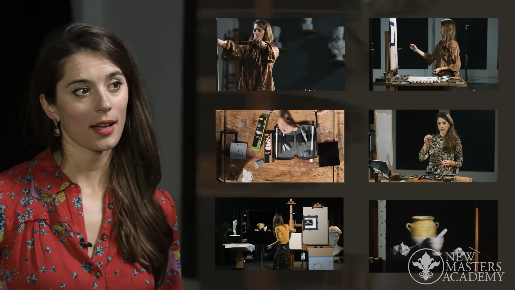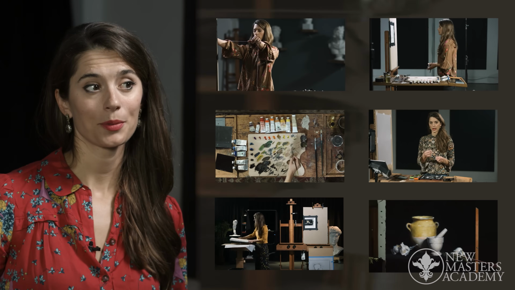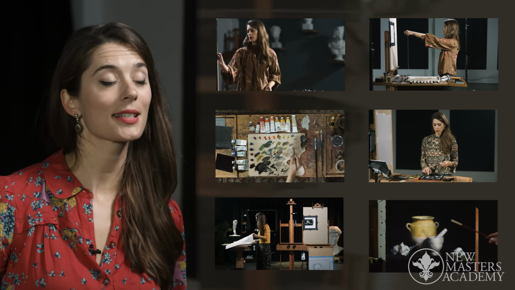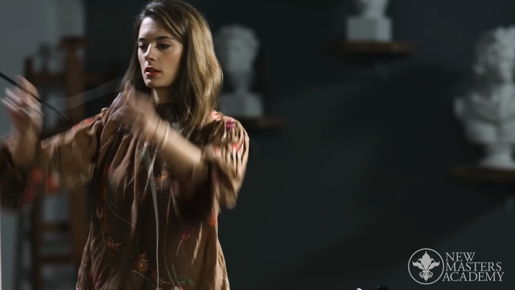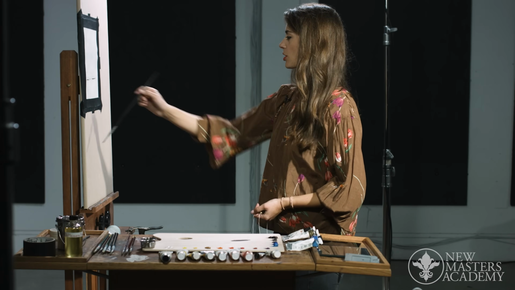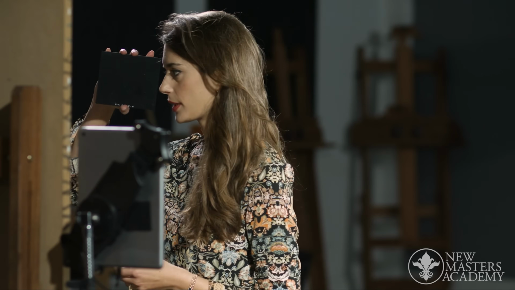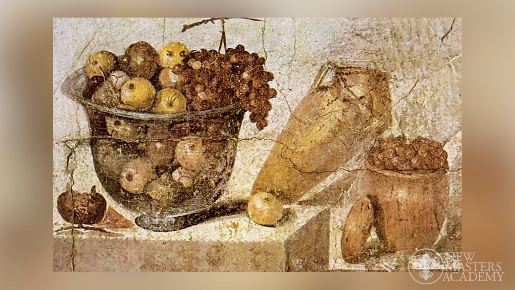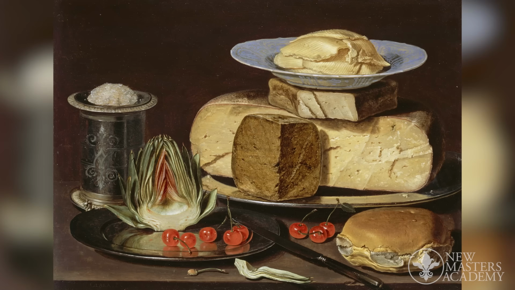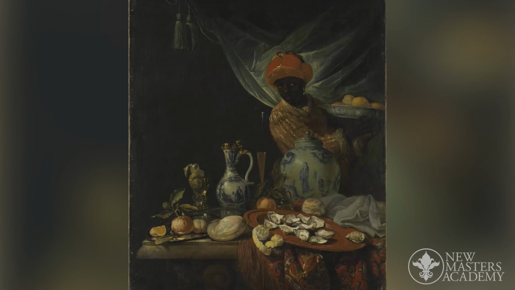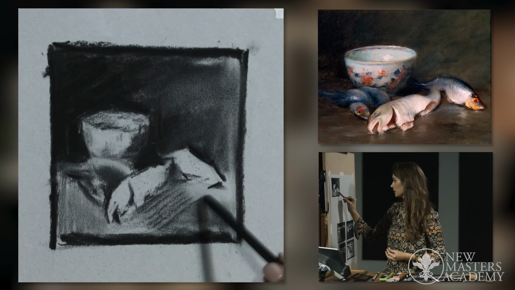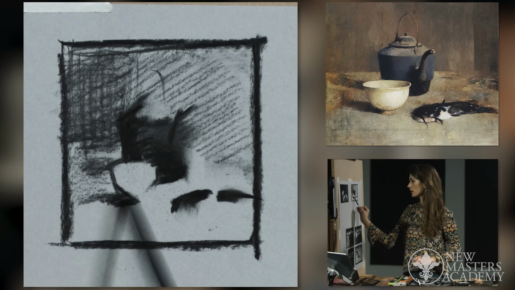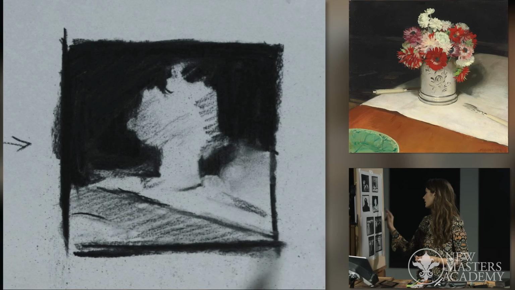In this course, I will be teaching you step by step how to get started with painting the still life in oil. The aim of this course is to give a general overview of still life painting through a theoretical discussion and practical demonstrations. The course will be divided in several main parts. The first part will consist of a brief overview of the art history and symbolism of still life painting. In the second part, we will discuss principles of pictorial composition and study historic examples of still life painting.